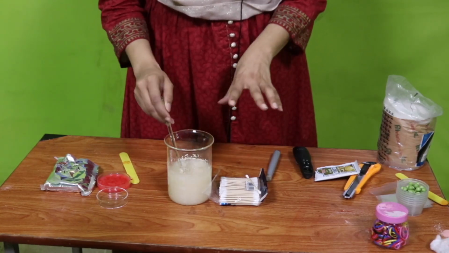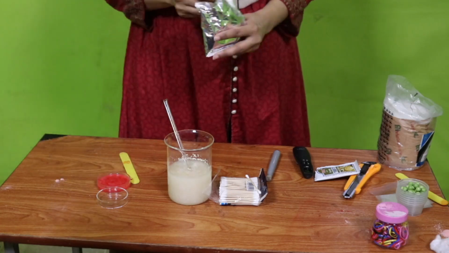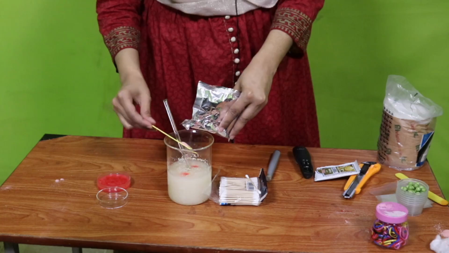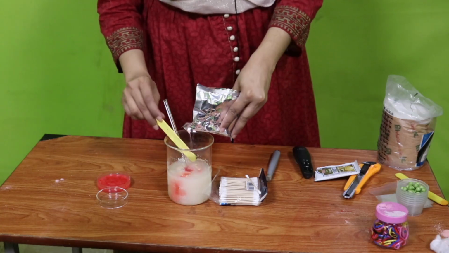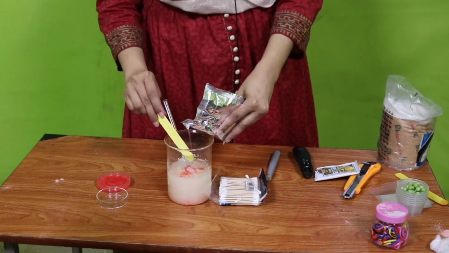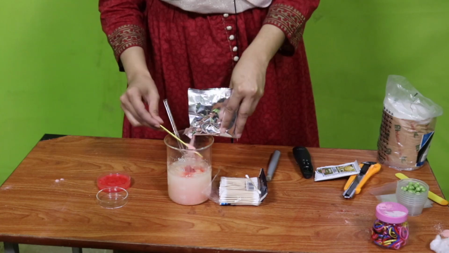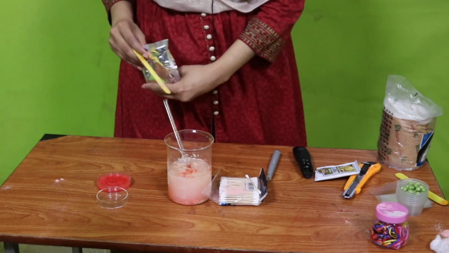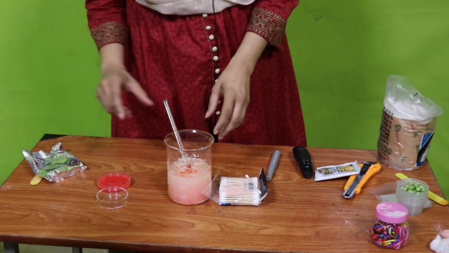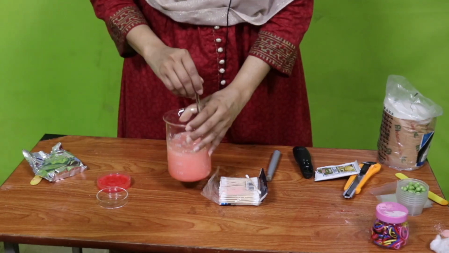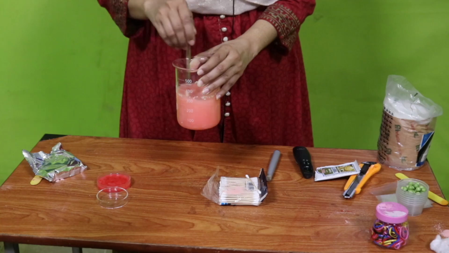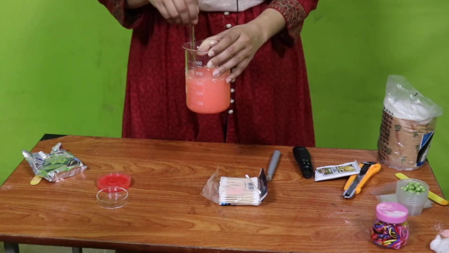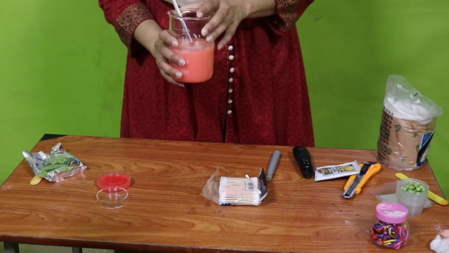Okay, now once it's mixed, you will add gelatin with the help of a spatula. Now we will add a little more gelatin so that this medium will become solid. So the water must be warm so that everything will mix in well. So now again mix it well. Once it's mixed, then pour it in a petri dish.